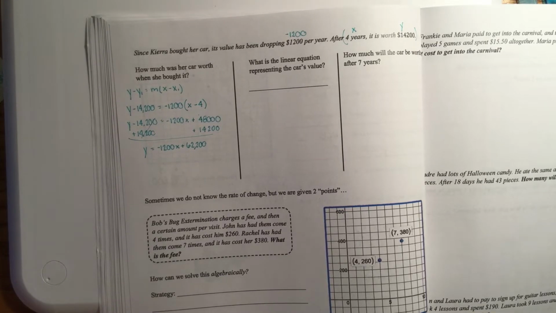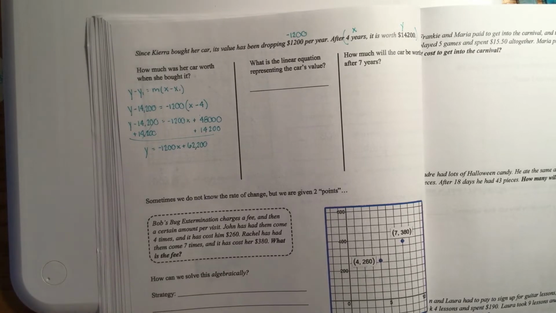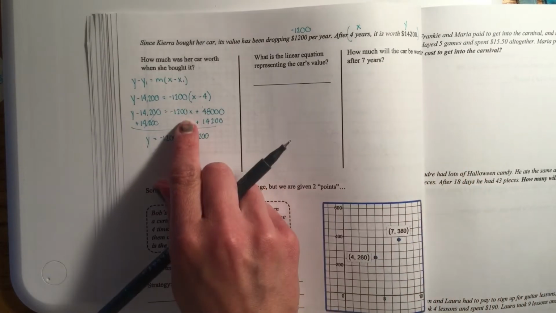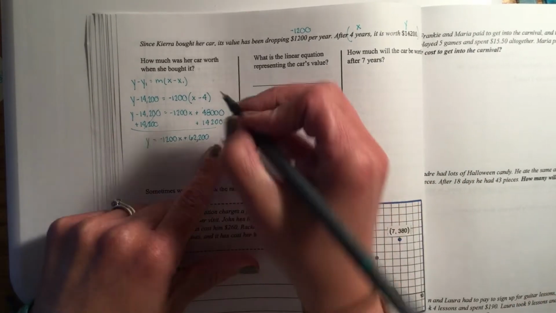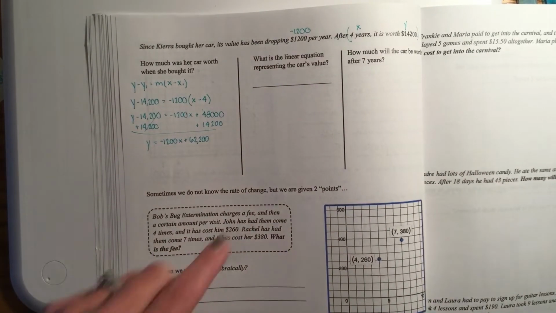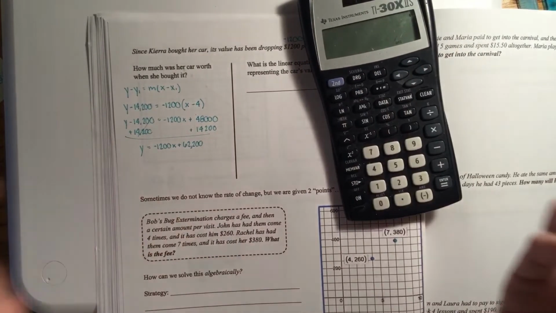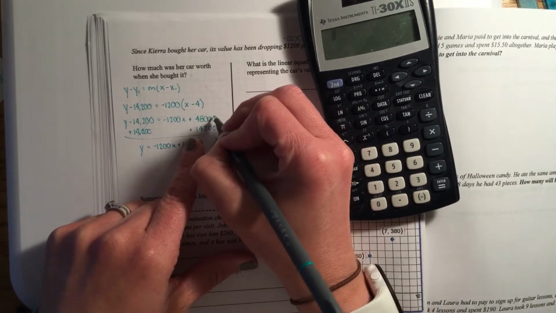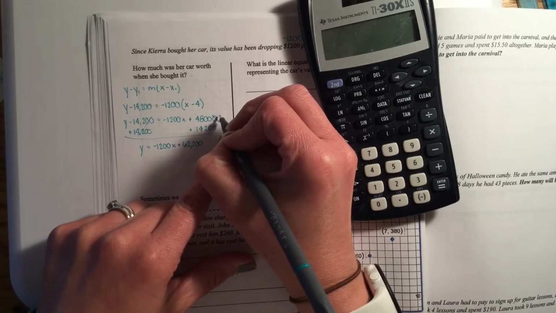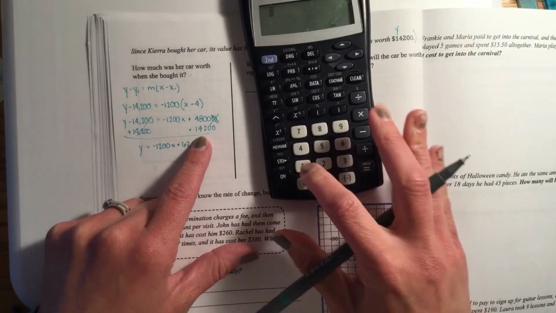Did I do something wrong here? Okay, I think that's right. Did I copy everything? 1,200. Oh shoot, I put too many zeros on here. That's what I did. I knew something looked off. So if you're doing a problem and something doesn't look right, give yourself a second to check it. You guys probably saw me make the mistake. So let's take this off here and let's do this again.